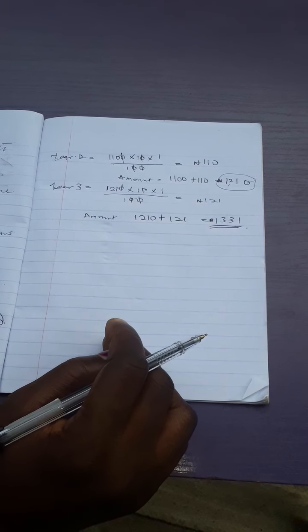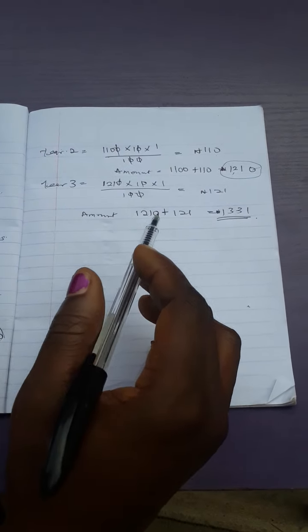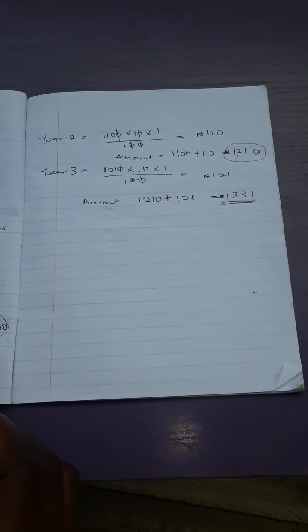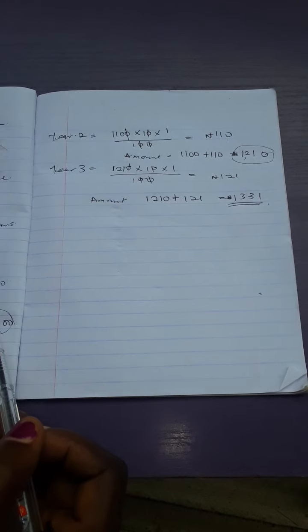With compound interest, you do not calculate straight on the 5-year period, but rather you calculate it on the intervals. You pick the money and you calculate for each. Your money grows, the interest grows on your money at regular intervals. So for each year, you have a little bit of growth on your money.